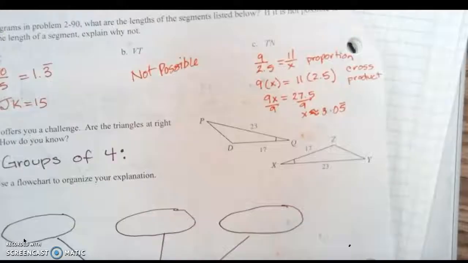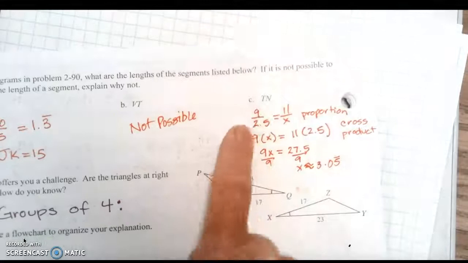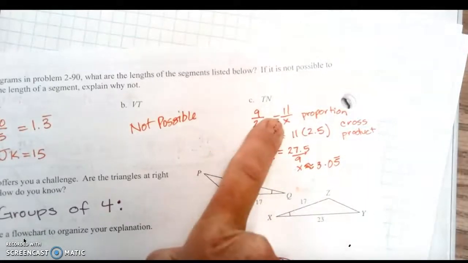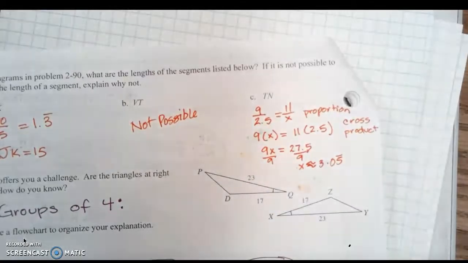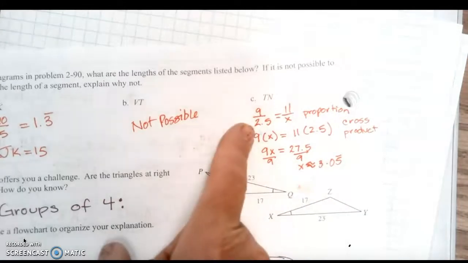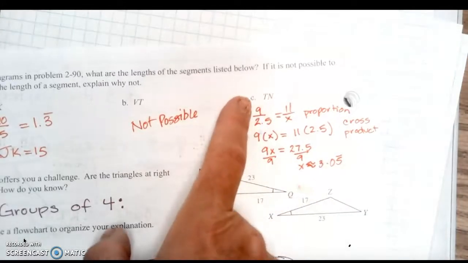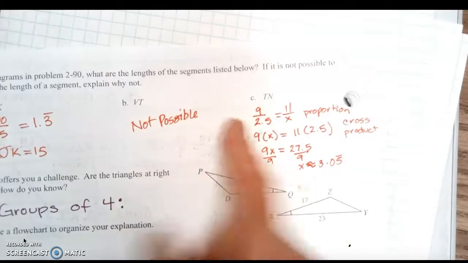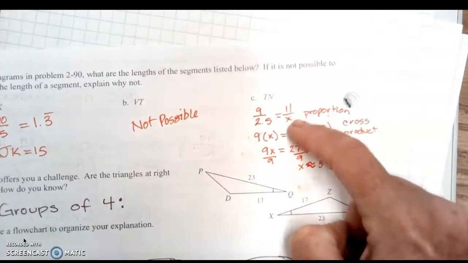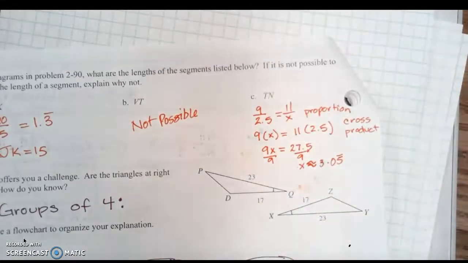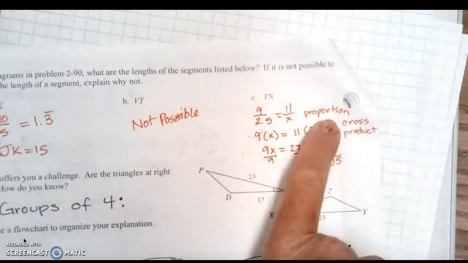So right here, is it showing? No. 9 is to 2.5 as 11 is to X. Make sure you have that equal sign in the middle. That is called your proportion. So we took the left side of the triangles, the top to the bottom, set it equal to the right side of the triangles, the top to the bottom. As long as you follow that same order from both sides, you can set up your proper proportion.